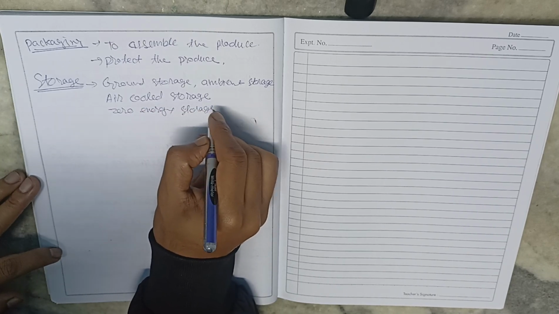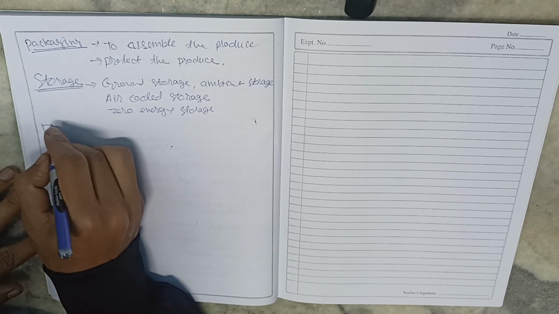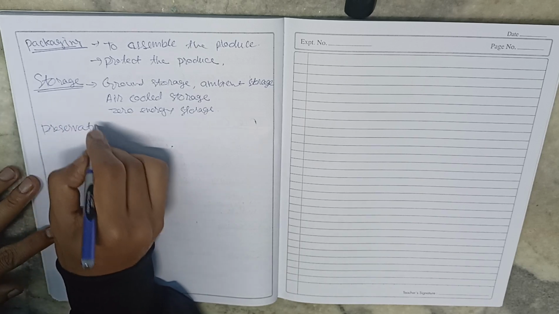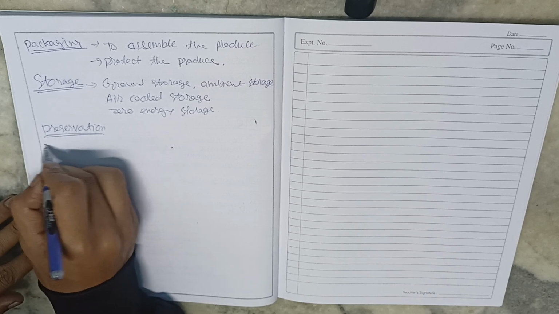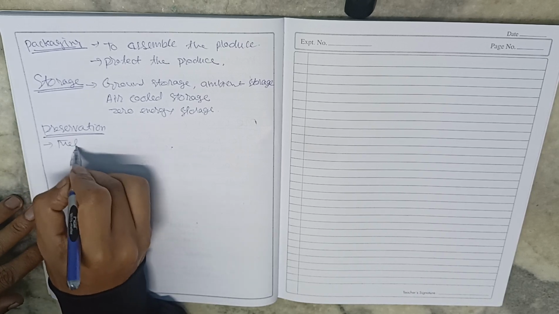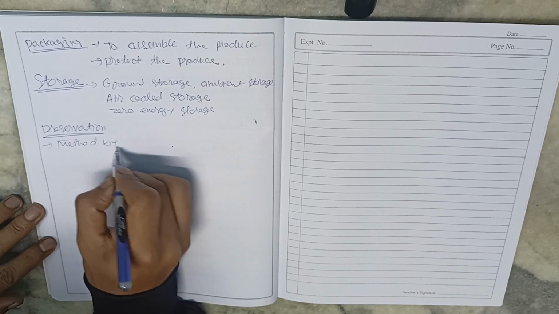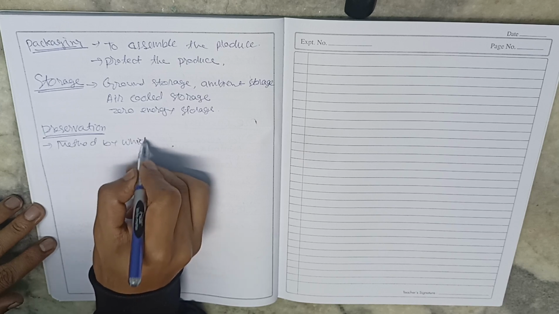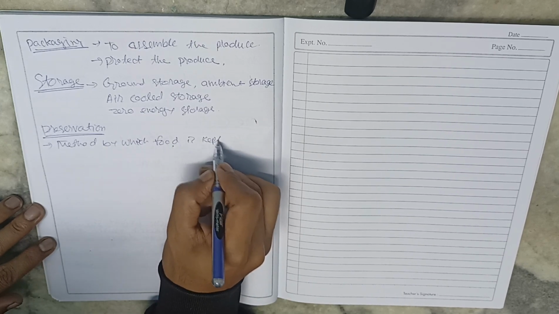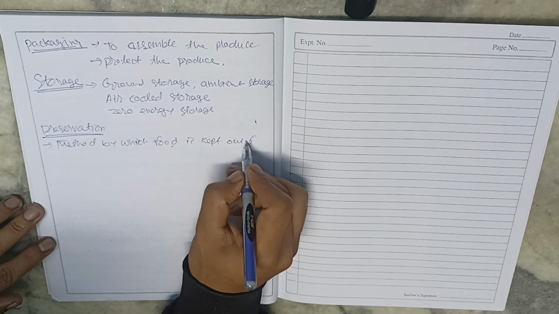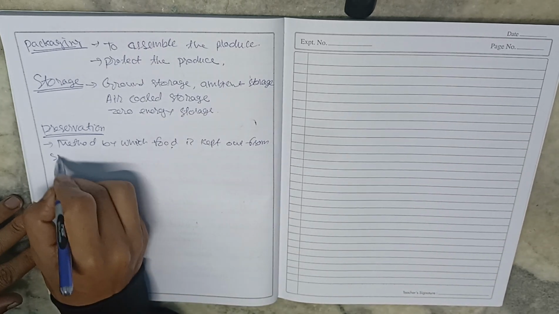Then we have the different preservation methods. So in preservation methods, see, preservation is generally a method by which the food is kept out of spoilage after harvesting. For that purpose we incorporate different types of techniques or different kinds of chemicals into it, so that the preservation of any of the commodity can be done. So we have the different methods of preservation.